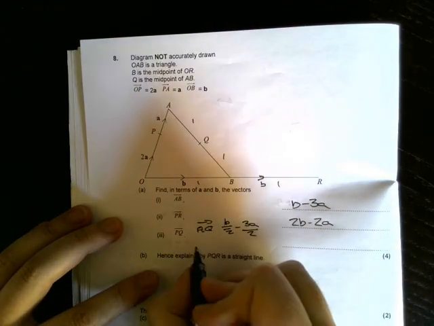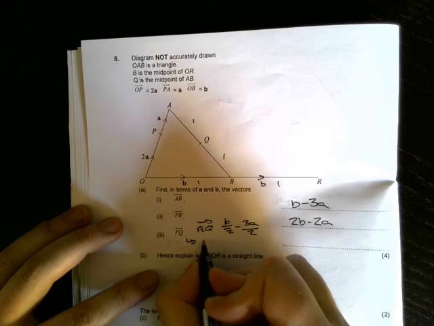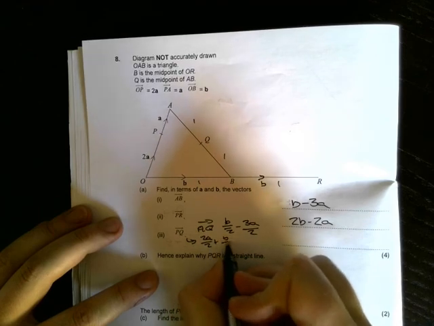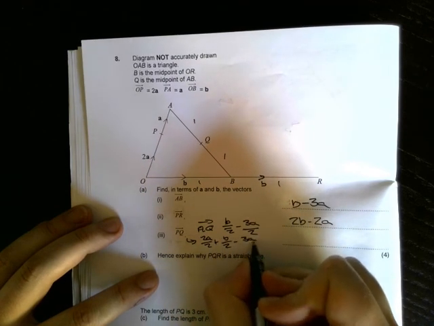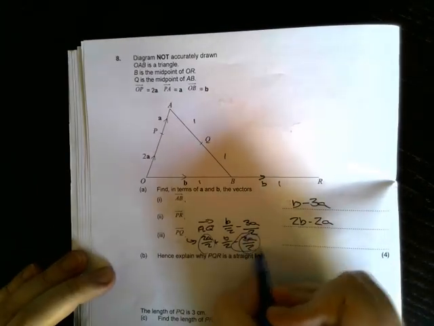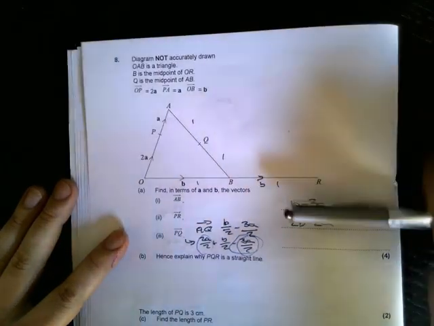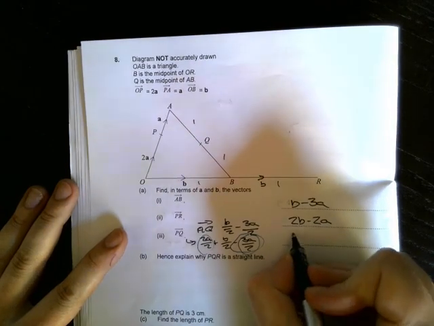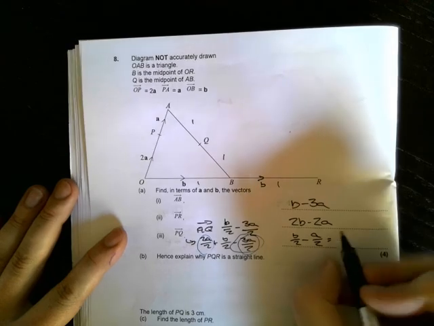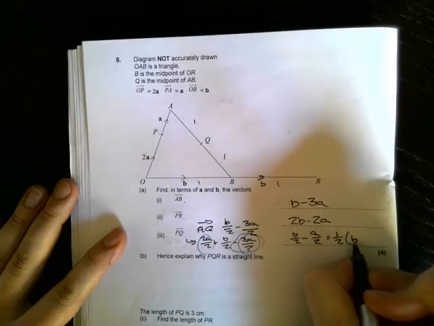So PQ is going to be 2A over 2 plus B over 2 minus 3A over 2. We've got like terms. Oh, don't forget the minus. So 2A over 2 minus 3A over 2 is going to be minus A over 2. So we end up with B over 2 minus A over 2, which we could write as half B minus A.